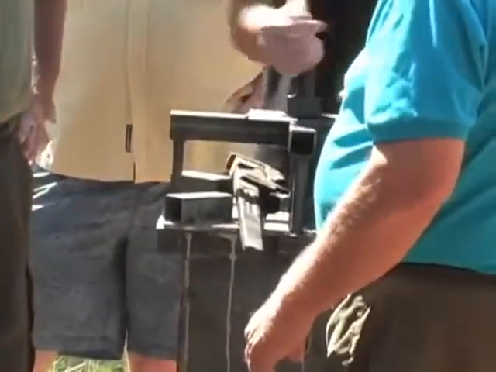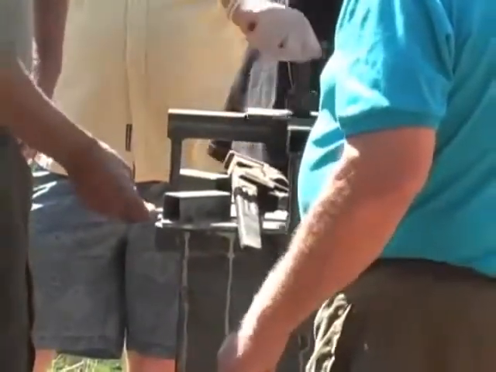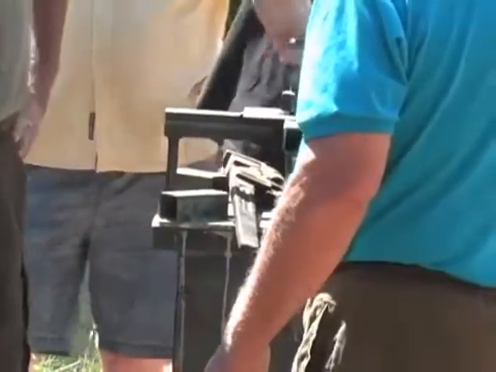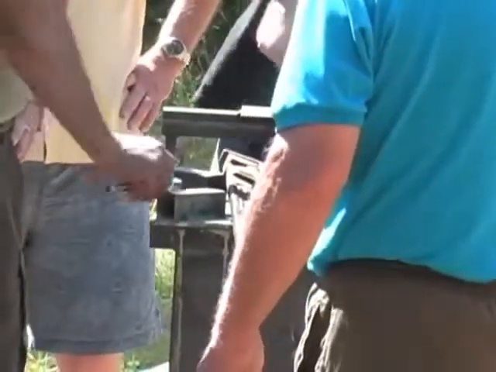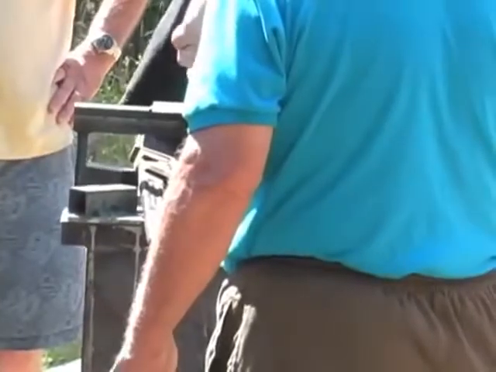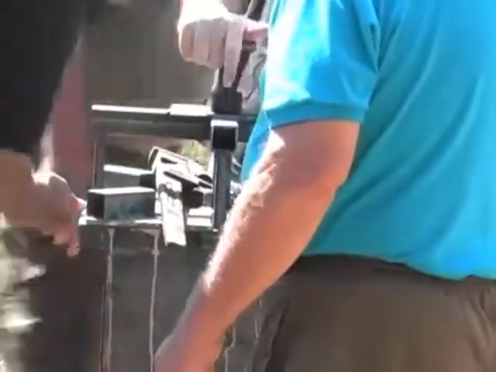Why don't we just try and pull it out by spinning this? We need to unbolt it. Yeah, right. You go ahead, Jesse. We need to unbolt it. Unbolt it? Yeah. Unbolt the top.